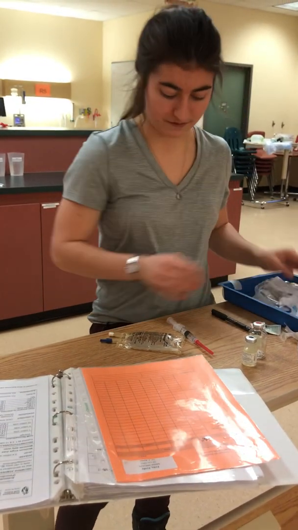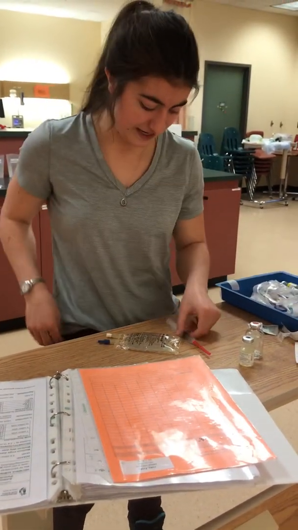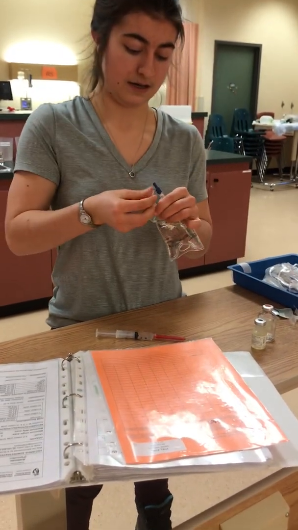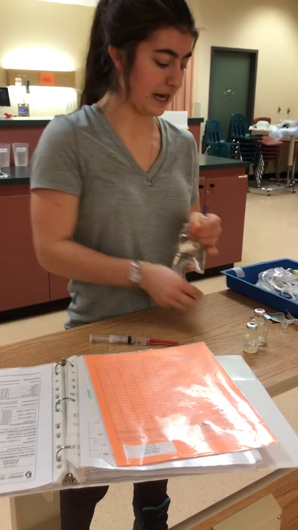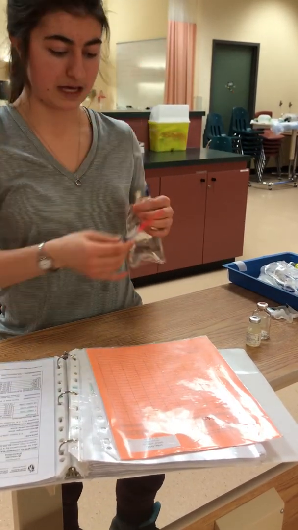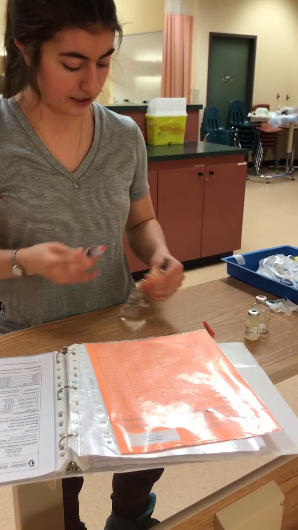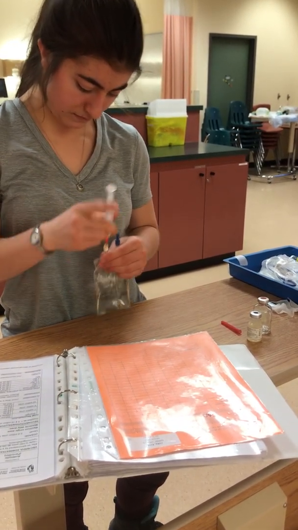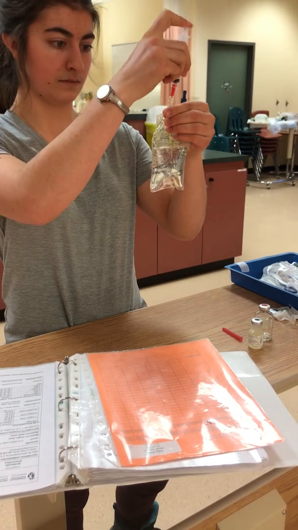Okay, so now I am going to get my stuff ready. No, I'm not. I'm going to finish putting this in here. So I'm going to swab my port with a clean swab for 30 seconds, let it dry for 15. I'm going to put my 3 mils of my penicillin G in here. This goes back to the sharp side. I'm just going to gently mix that.